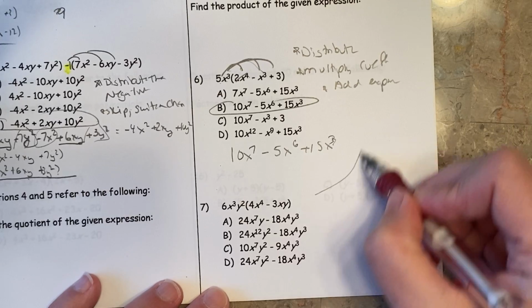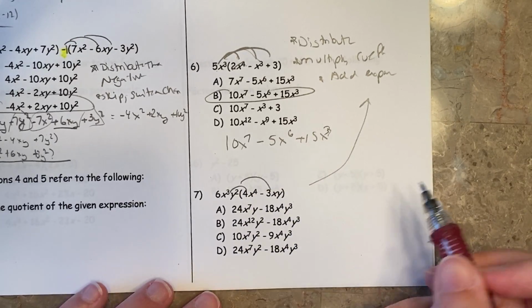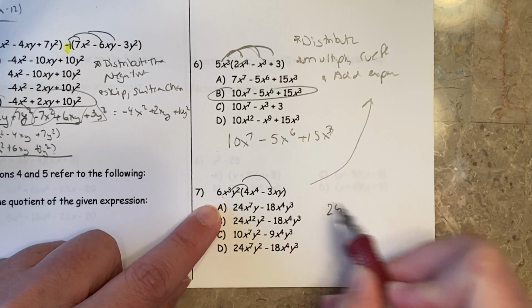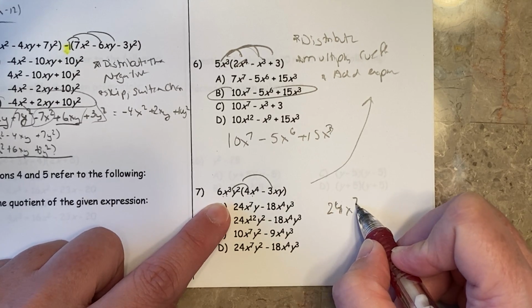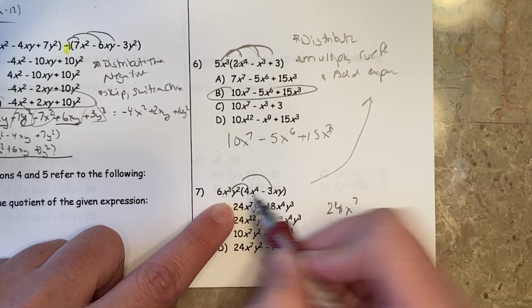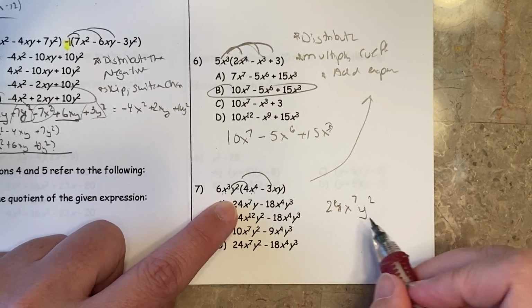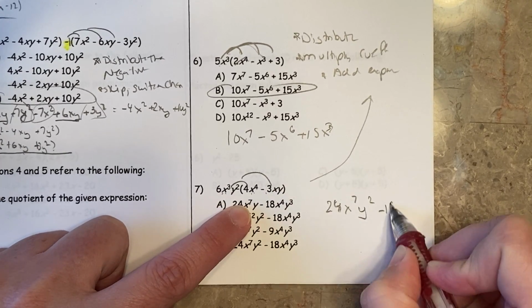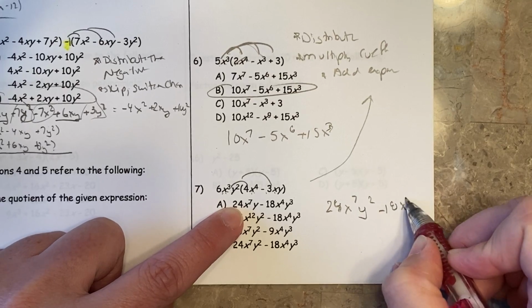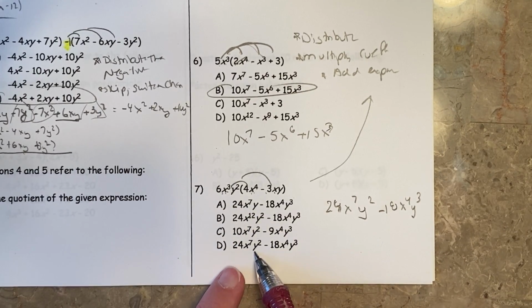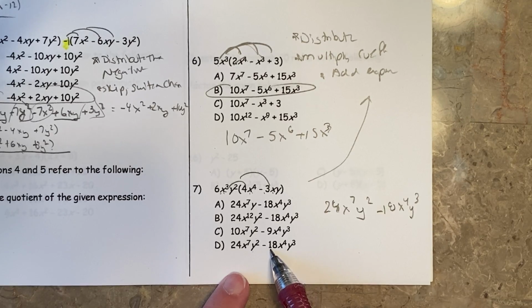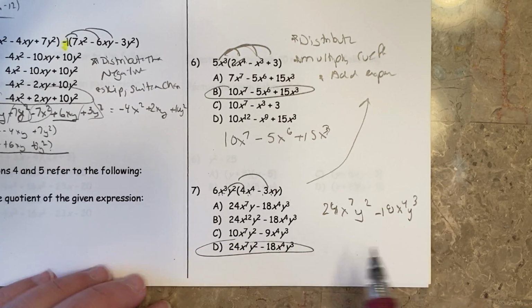All right, 7, same as above. So we're going to distribute. So 6 times 4 is 24. X to the third times x to the fourth is x to the 7th. Y to the second times nothing, you just bring over the y to the second. 6 times negative 3 is negative 18. That's x to the 4th, and that's y to the 3rd. So 24 x to the 7th, y to the 2nd, minus 18 x to the 4th, y to the 3rd.